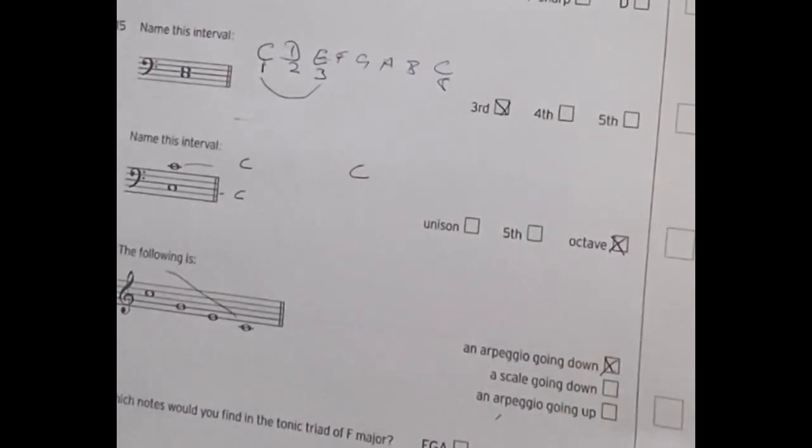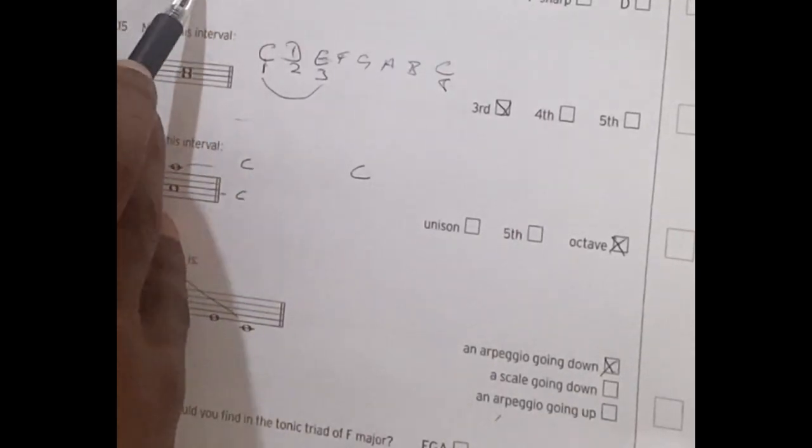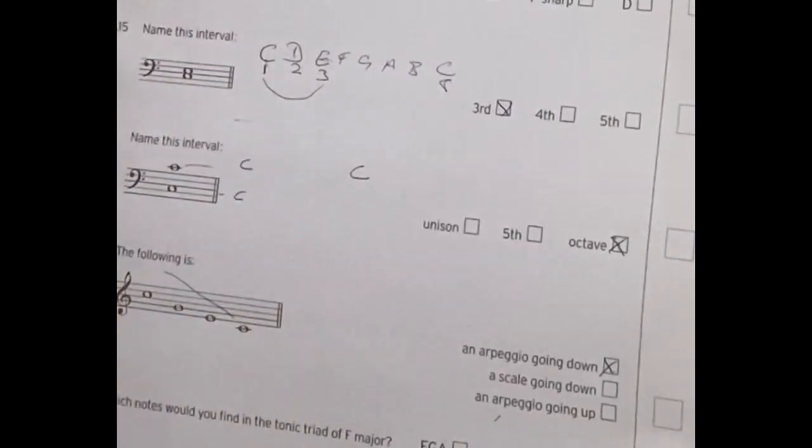And question 18, which notes would you find in the tonic triad of F major? Alright, so a triad has 3 notes, and a triad's notes, like what we see here as a triad, are skipping space, space, space, or line, line, line, which would have been here. And if you count them, if C was the first note here, then E would be the 3rd note, and G would be the fifth note.